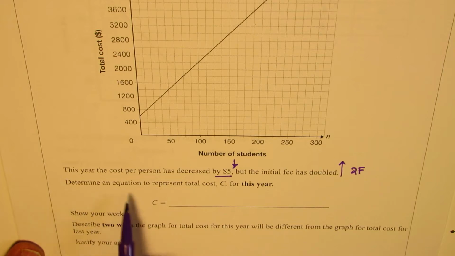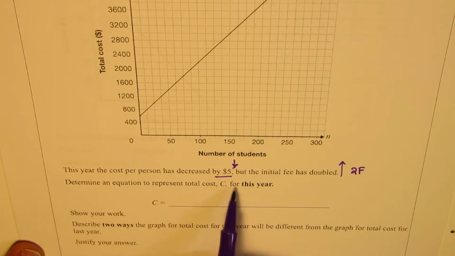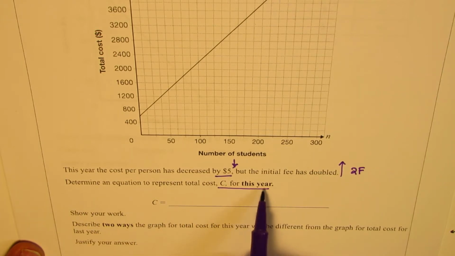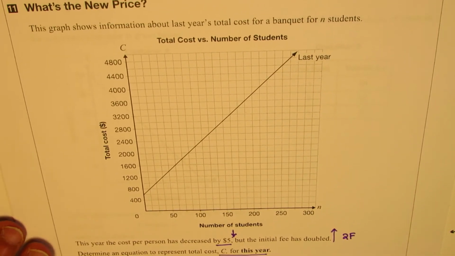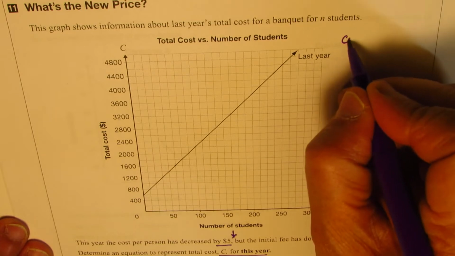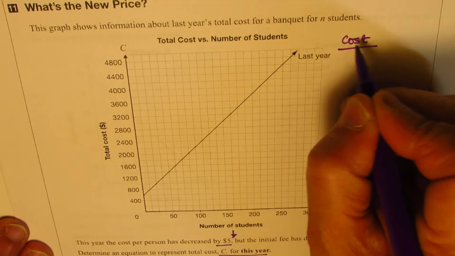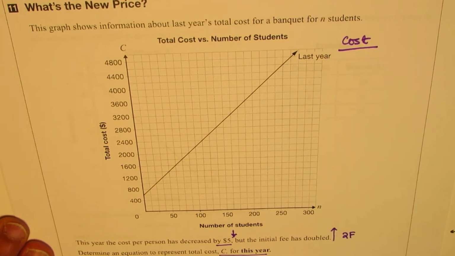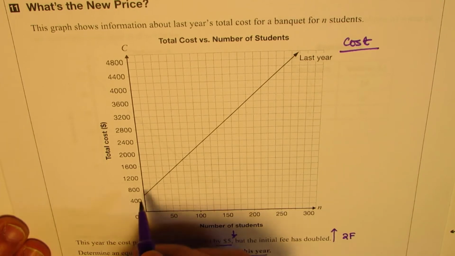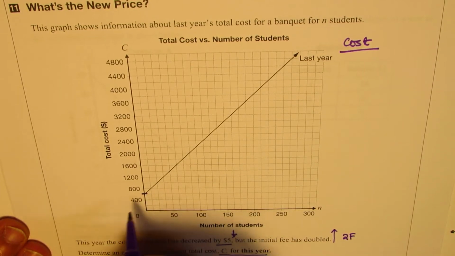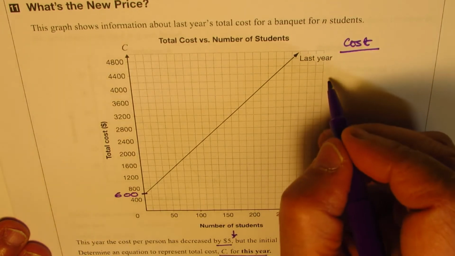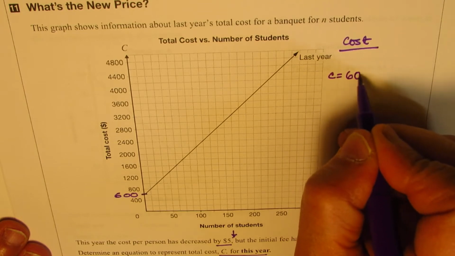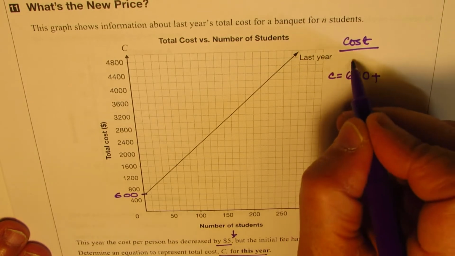Determine the equation to represent total cost C for this year. So that means we need to find first the cost which was last year, right? So first let's find this cost. So that is our exercise, and then we'll go for this year's cost. What you notice here is the fixed cost of this graph is $600, with each box being $200. So we can say this cost equals 600, which is the fixed cost, right?